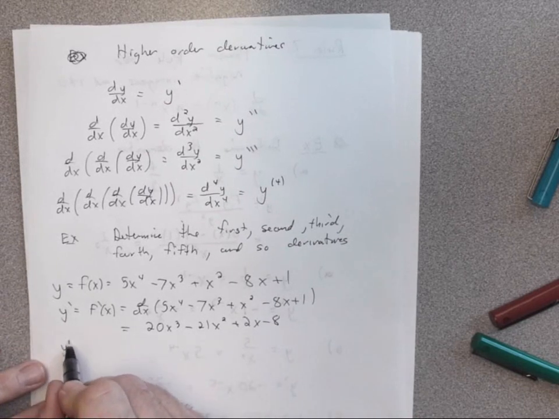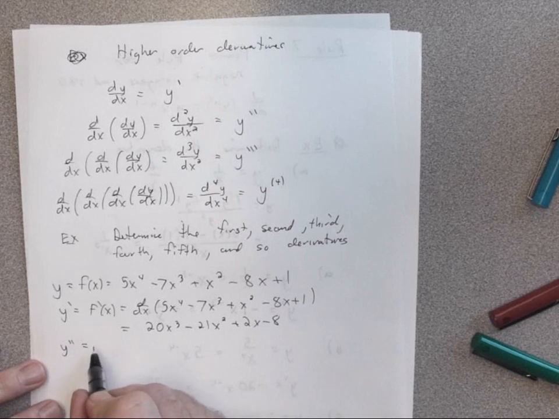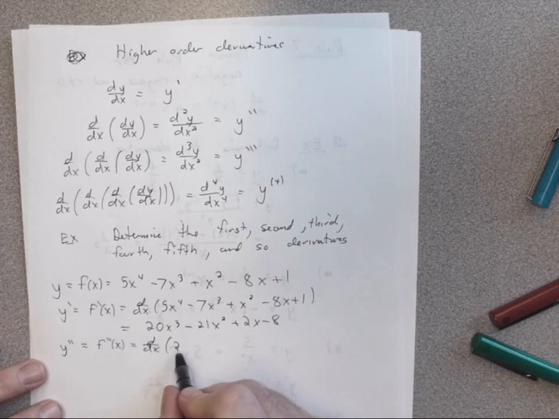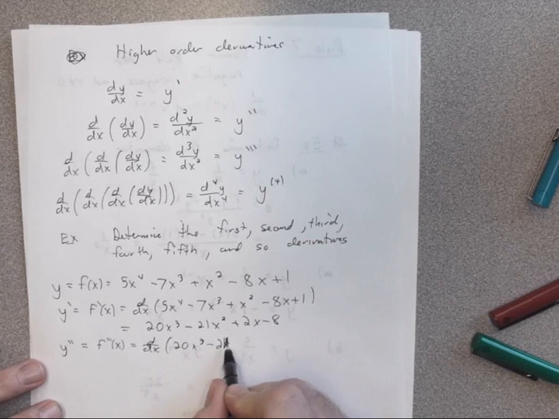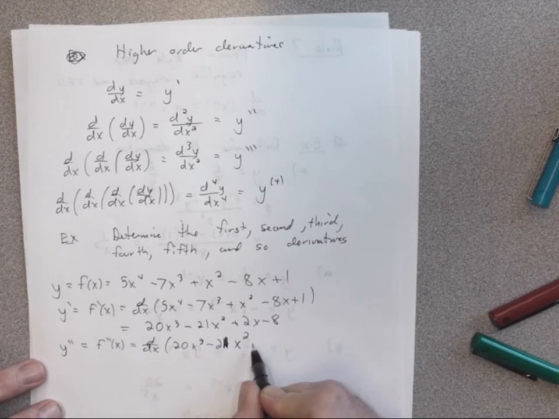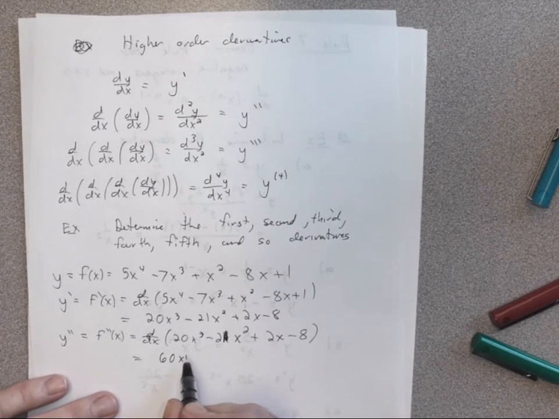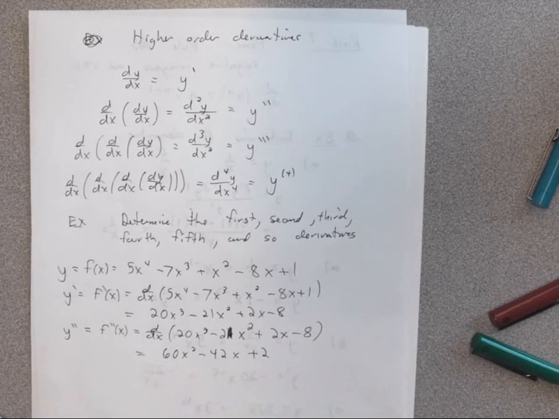Now, y double prime, which is going to be equal to f double prime of x, is going to be equal to the derivative of this new function. Well, the derivative of that function is going to be 60x squared minus 42x plus 2.